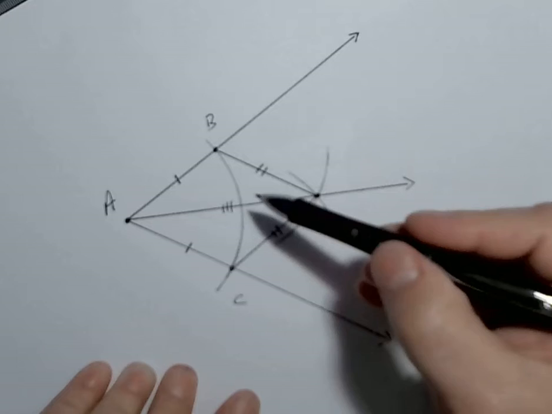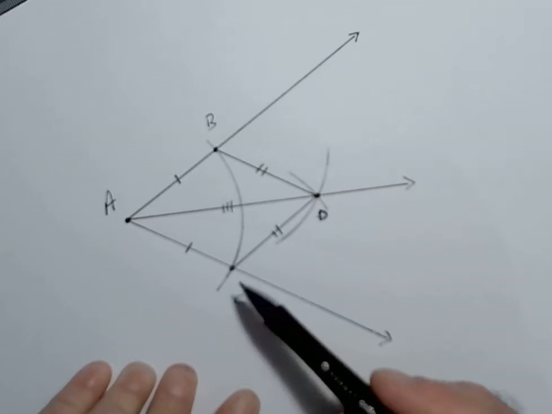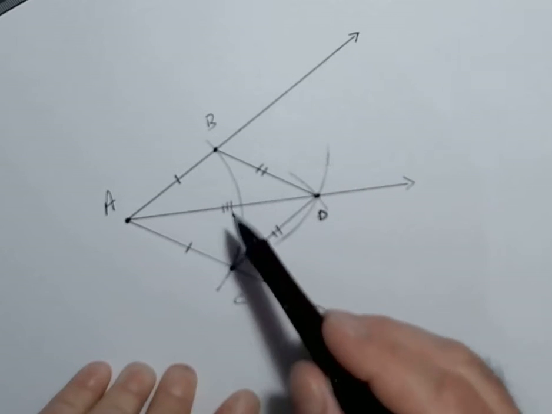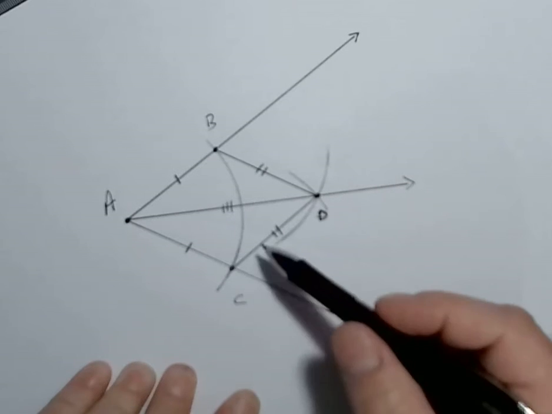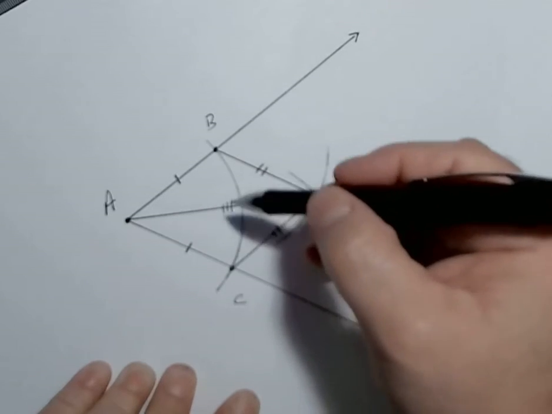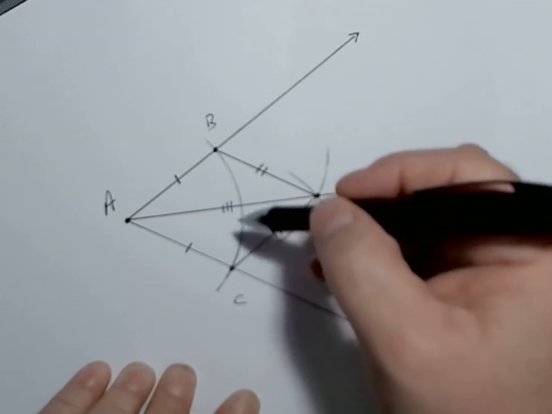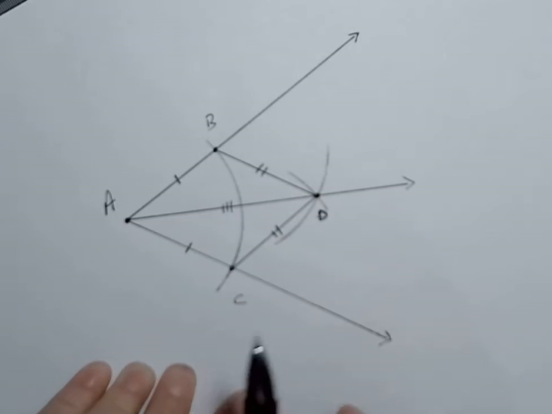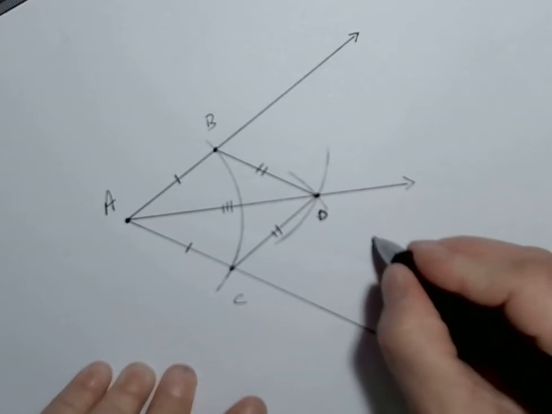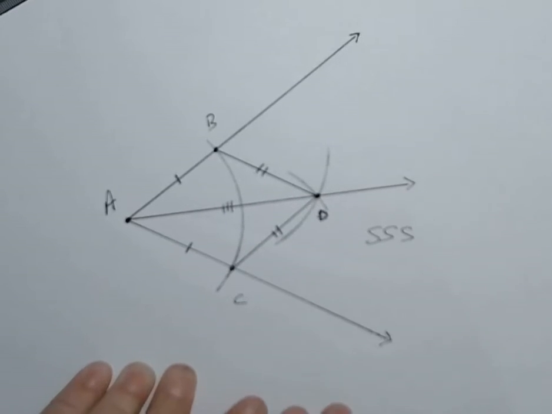And so if you look at these two triangles, we see that we have side, side, side, because we have three pairs of congruent sides. So we know that these two triangles are congruent to each other, which is our proof that these two angles are congruent to each other. And we know that because of side, side, side.